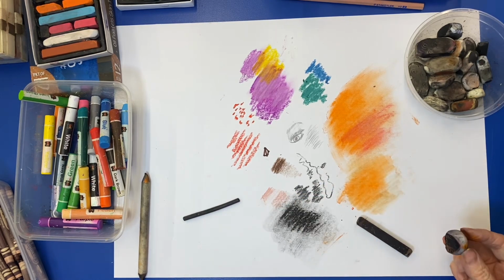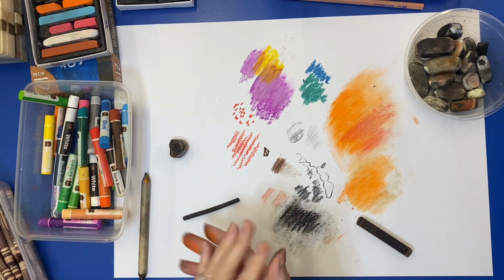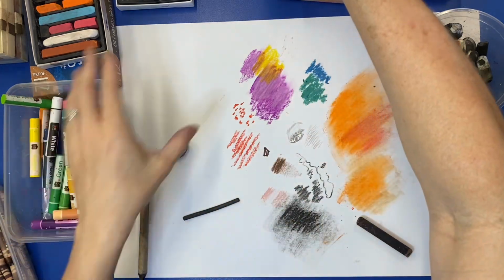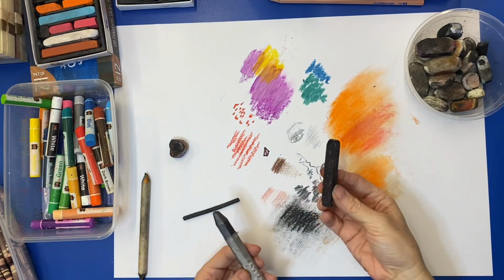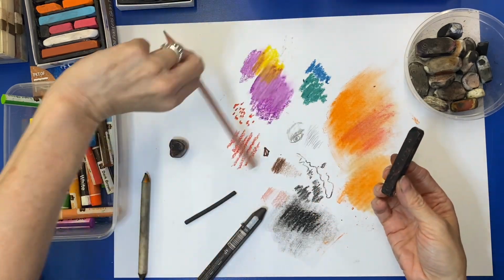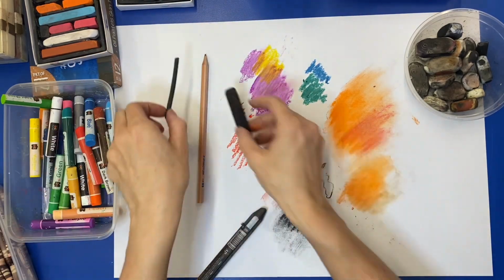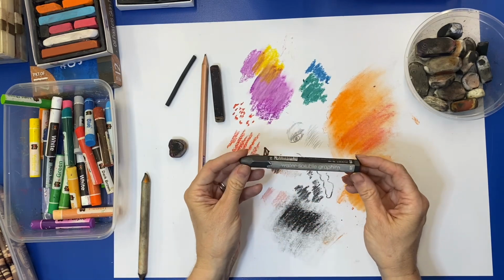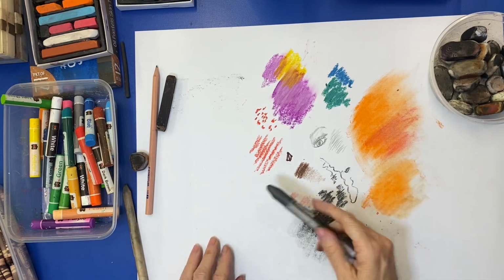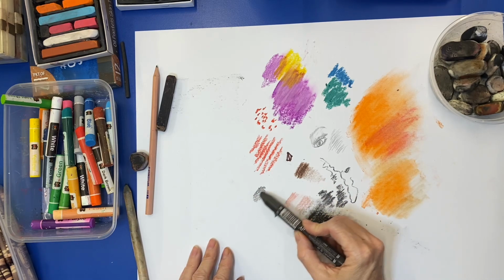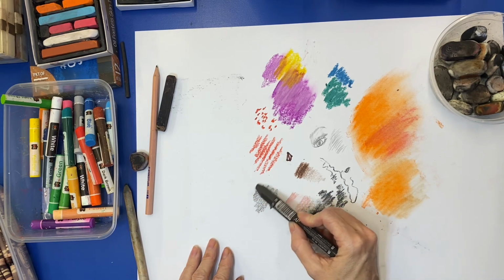All right, and then two more things I want to show you. So if you're using just black and white, of course, you've got your pencil option, you've got chalk, but you can also use these. These are graphite pencils. Let me just scoot all this over. So that's kind of like a fat pencil, all right?